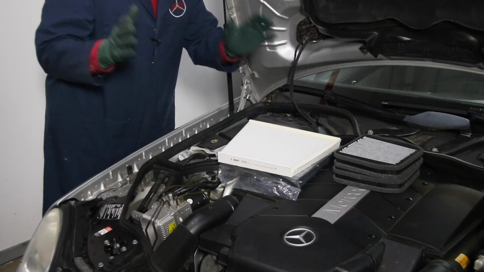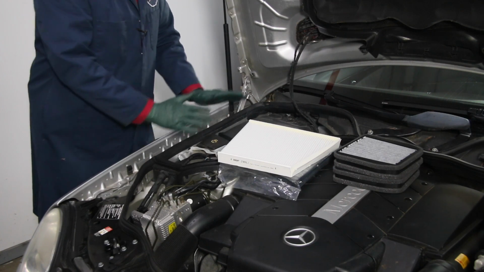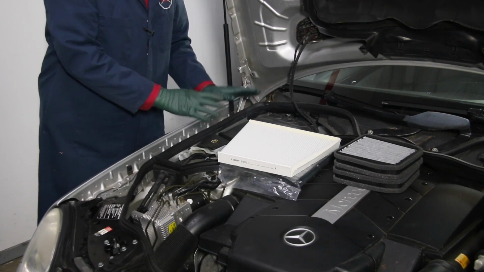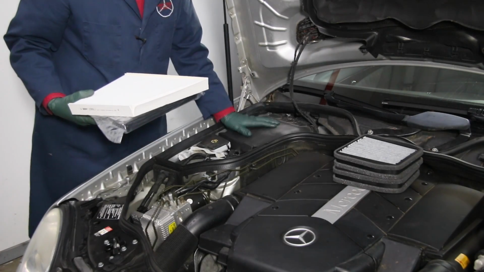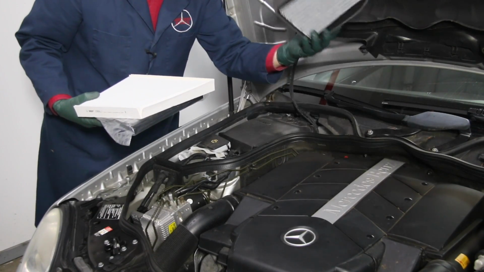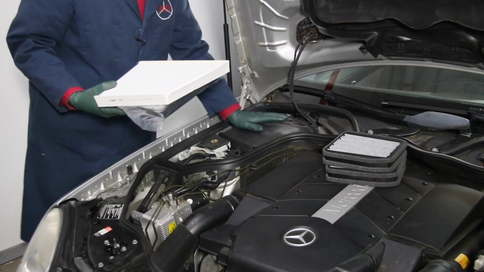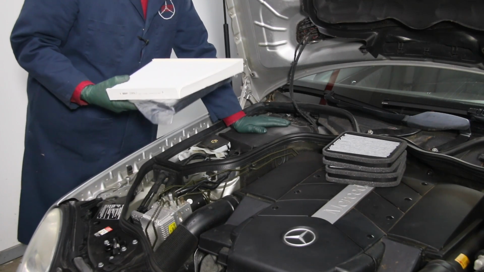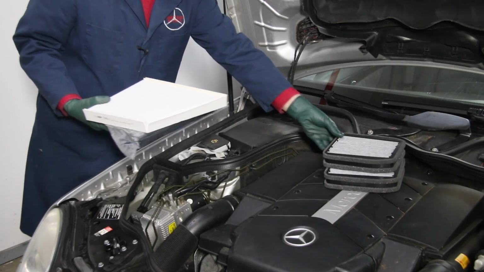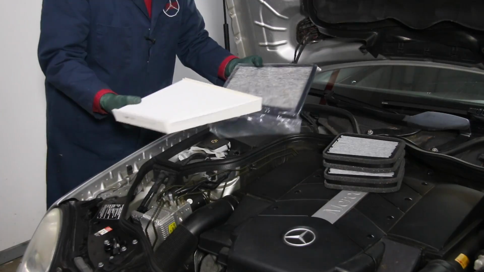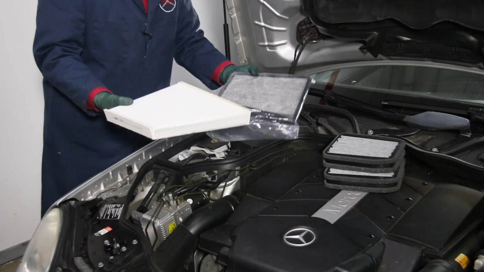The next thing I need you to know is that from 2007 to 2009, the E-Class only had one filter right here. It did not have these two filters under the dash. So if you have an E350 or an E550, you're not going to have charcoal filters under the dash. You're going to need one of these. Keep following me here. I think you'll say, oh yeah, I get it.